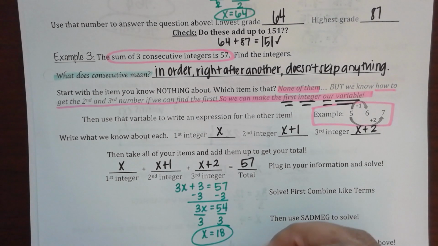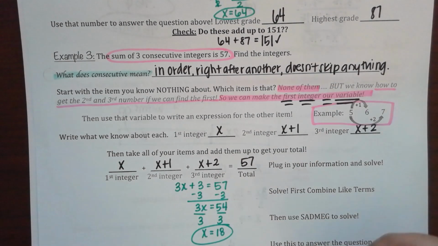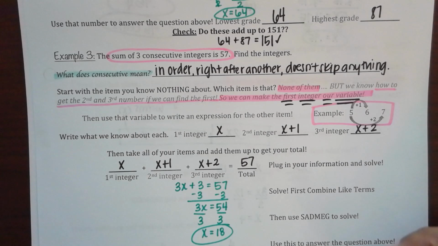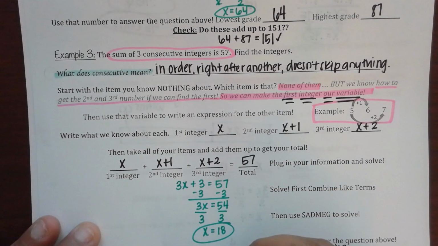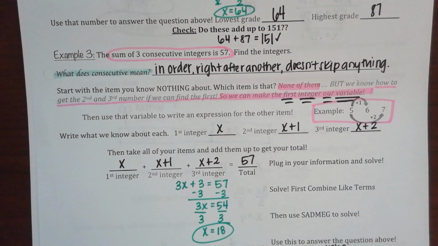If you don't know that, shouldn't you be writing that down? Which gets you? 19. How do I find the third integer? 18 versus 18 plus 2. Which gets us? 20. So the three consecutive integers are what? 18, 19, 20. Are they consecutive? Yes. Do they add up to get 57? Well, let's see. Everybody type in 18 plus 19 plus 20. Don't say it out loud. Give your people time. Did it get 57? Yes. So are these the correct consecutive integers? Yes. That's how you check. Any questions?